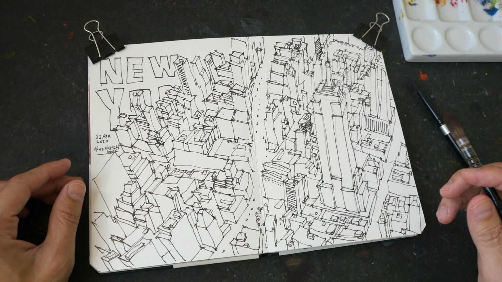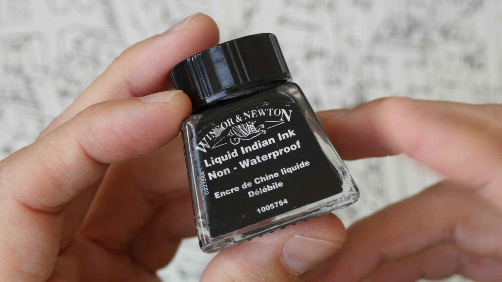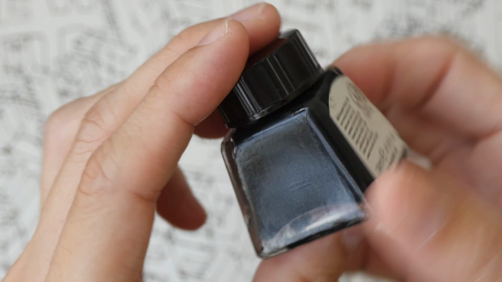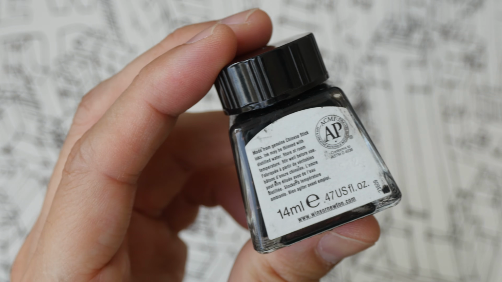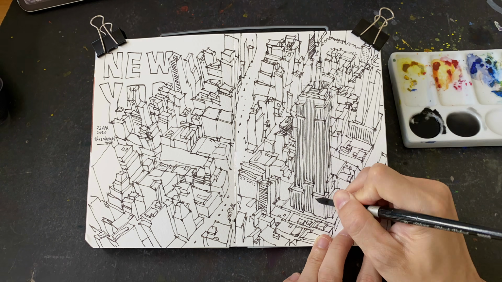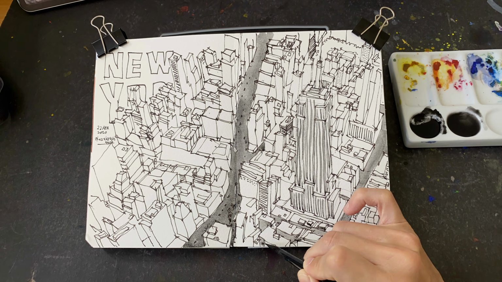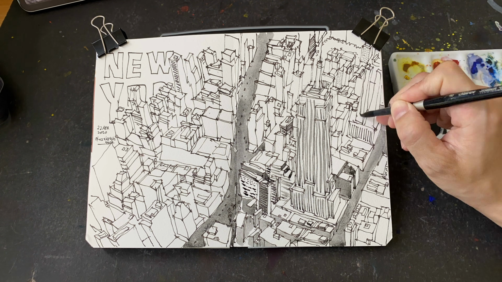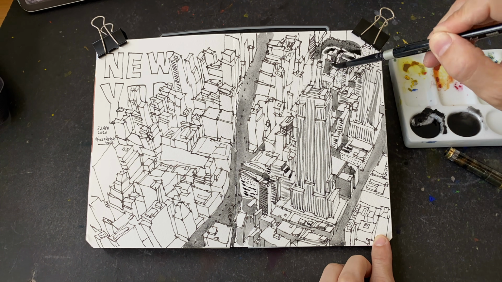So now I'm going to paint this with Sumi ink today. This is Winsor & Newton liquid India ink. This is actually Sumi ink because this ink is made from grinding Chinese ink sticks. I'm using Sumi ink today because I don't have a lot of time, and Sumi ink is a very fast medium. You just think in black and white, you think in tonal values, so it's very easy to just paint very quickly.